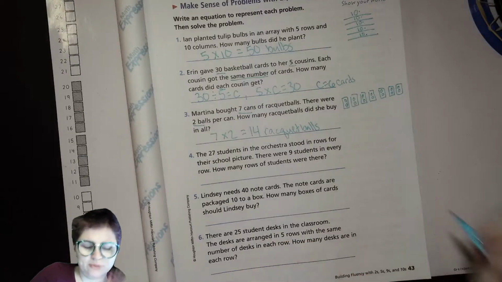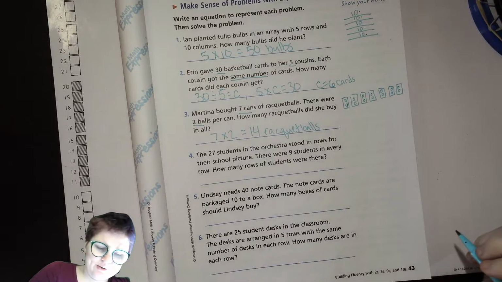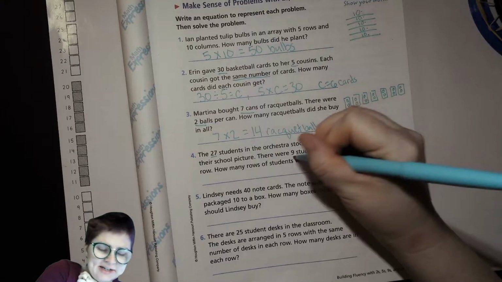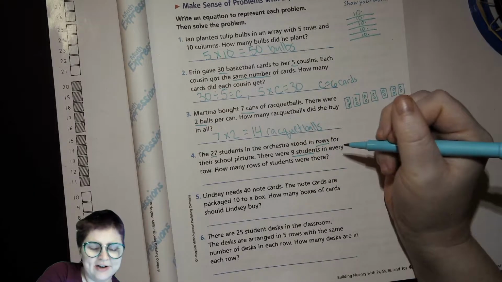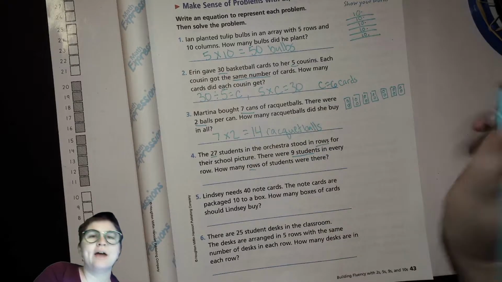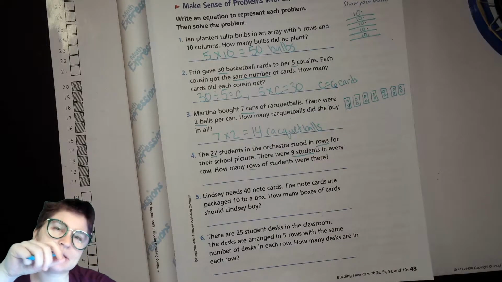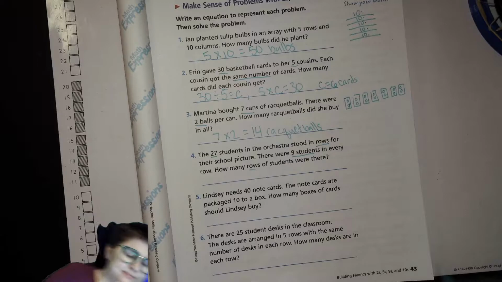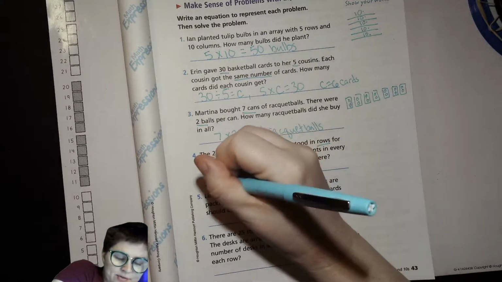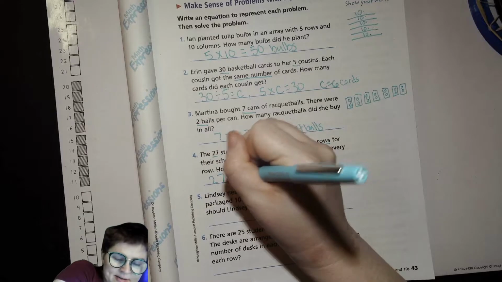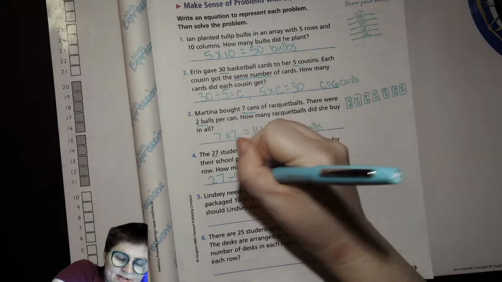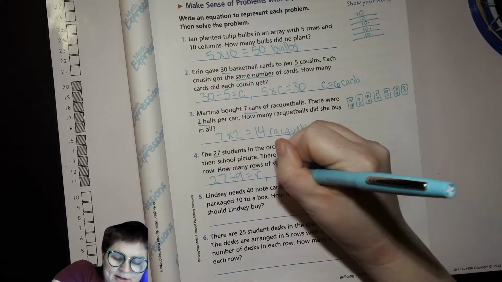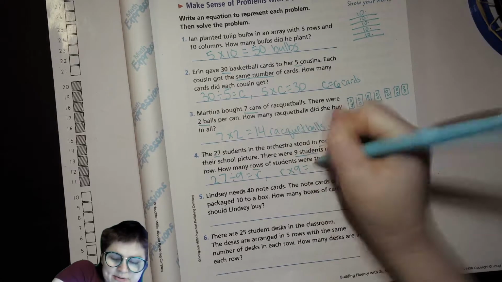All right, number 4. The 27 students in the orchestra stood in rows for their school picture. There were 9 students in every row. How many rows of students were there? I want you to give this one a shot. See if you can piece it together. Hit play when you're ready. So we have 27 divided into groups of 9. How many rows? Or you could write rows times 9 equals 27.